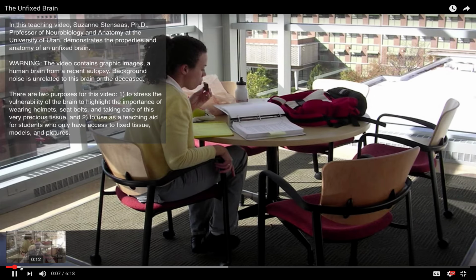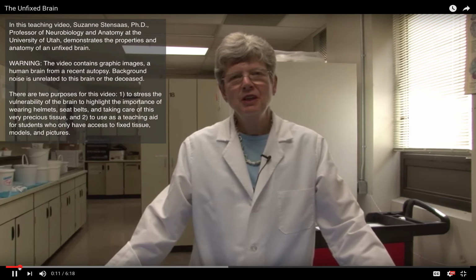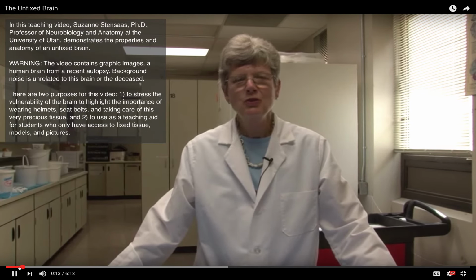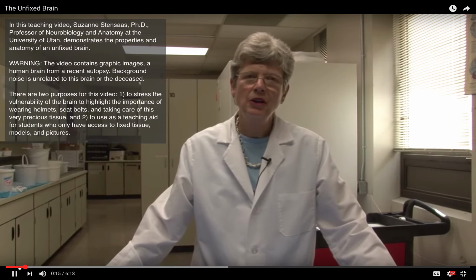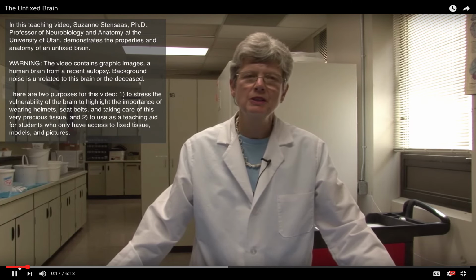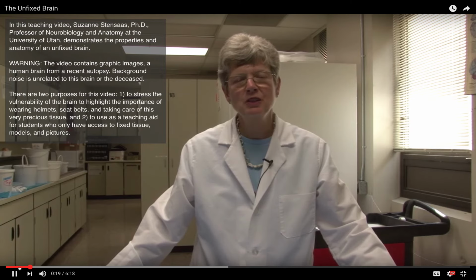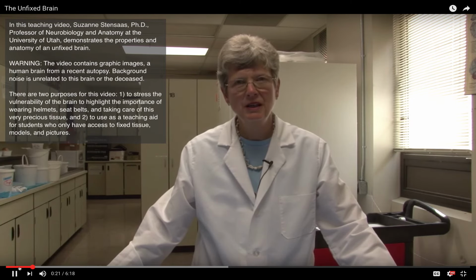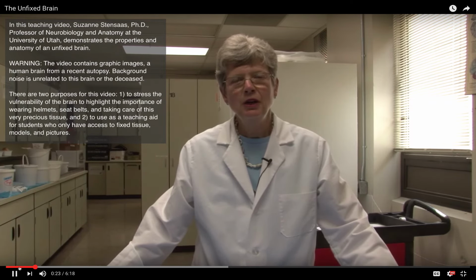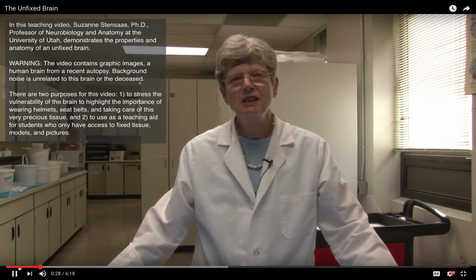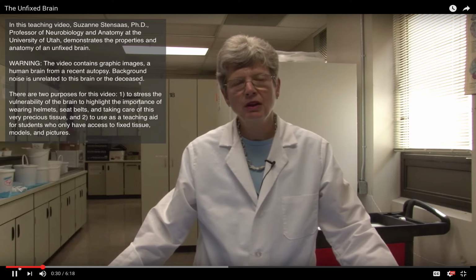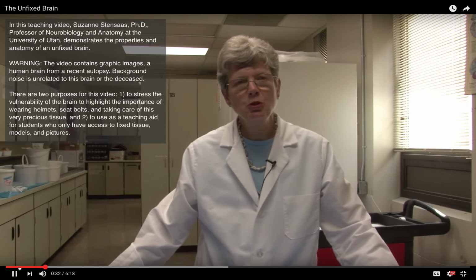The brain, students think that the brain is sort of the consistency of a rubber ball, and that's because in the laboratories and teaching specimens we have formalin-fixed brains. However, if you're a trauma surgeon or a neurosurgeon, you realize that the brain is really very, very soft and much more vulnerable than the impression you get looking at the fixed brain.